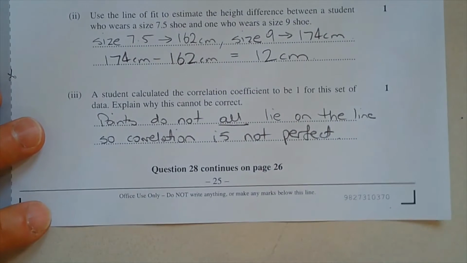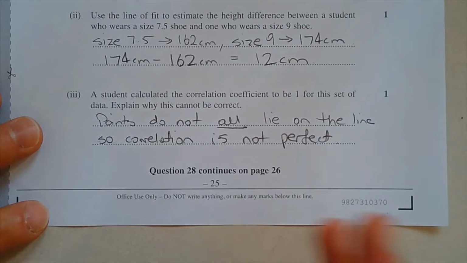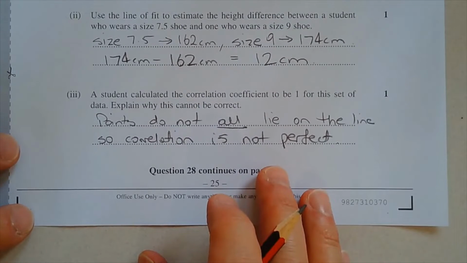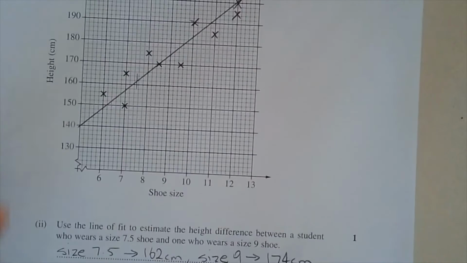Probably have to leave it at this point. I've run out of space, but yes, points do not all lie on the line, so correlation is not perfect, therefore it can't be 1. And we'll leave it at that.